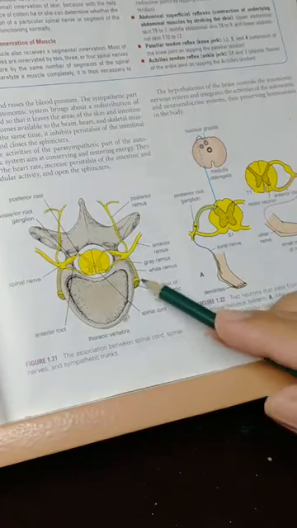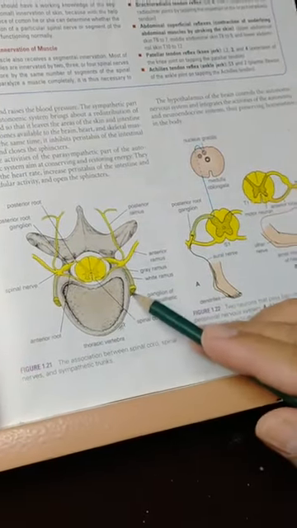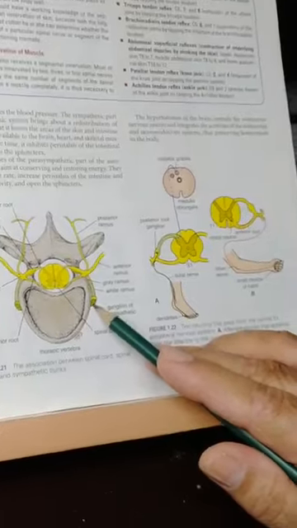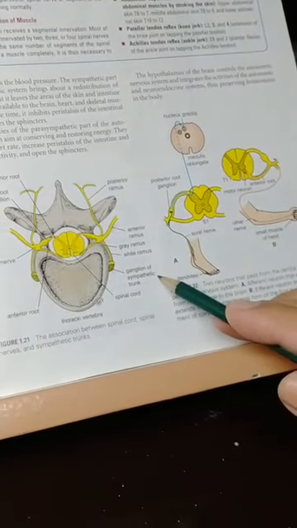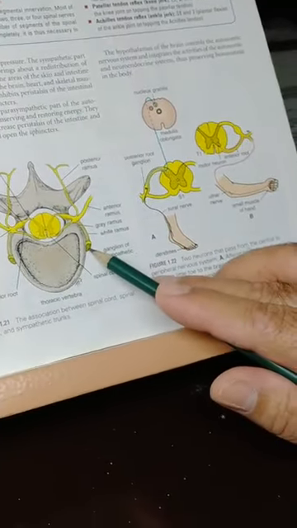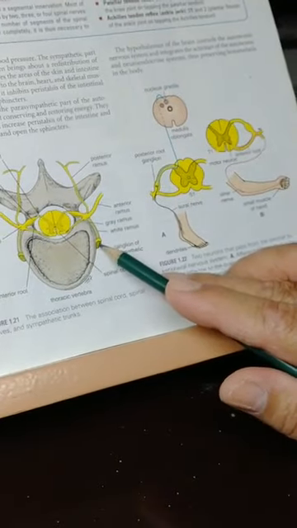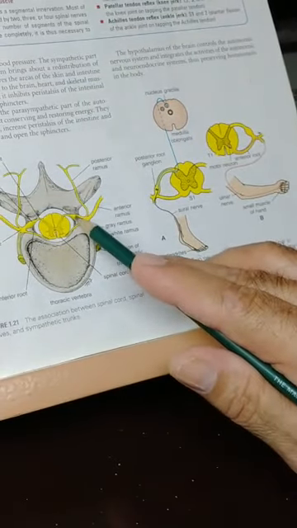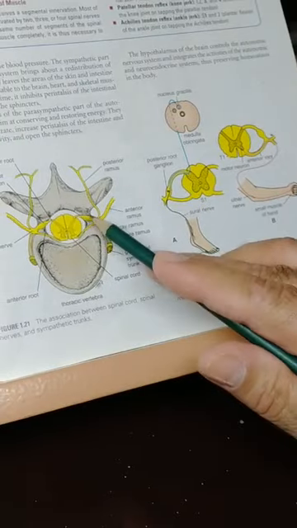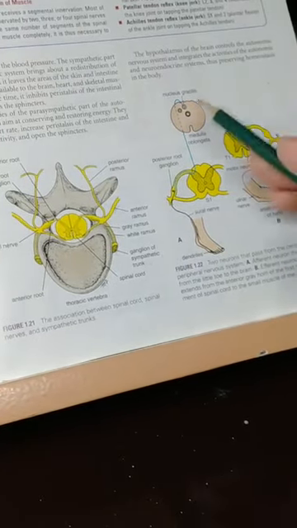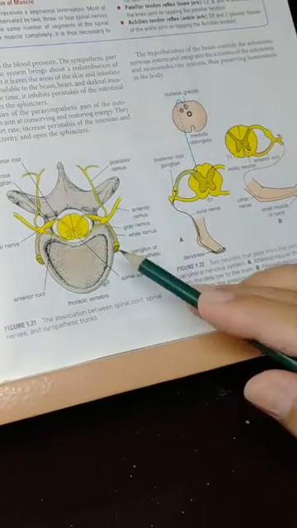And a sympathetic ganglion usually is motor. This is the motor ganglion of the sympathetic nervous system. So this is a ganglion, a collection of neurons, which is motor. This is a ganglion here, again a collection of neurons, but this is sensory.